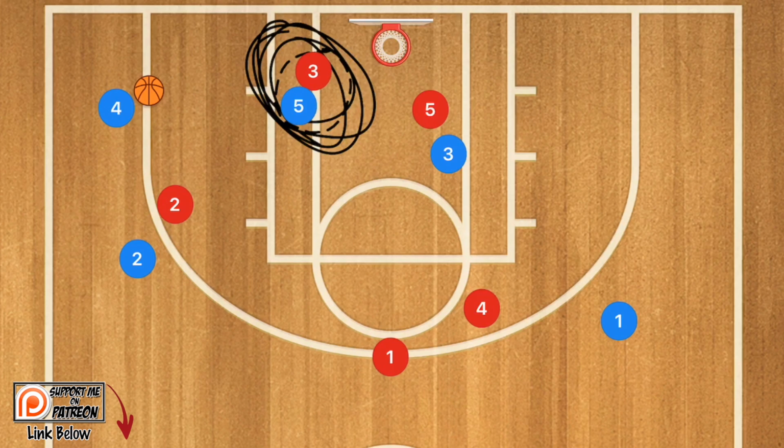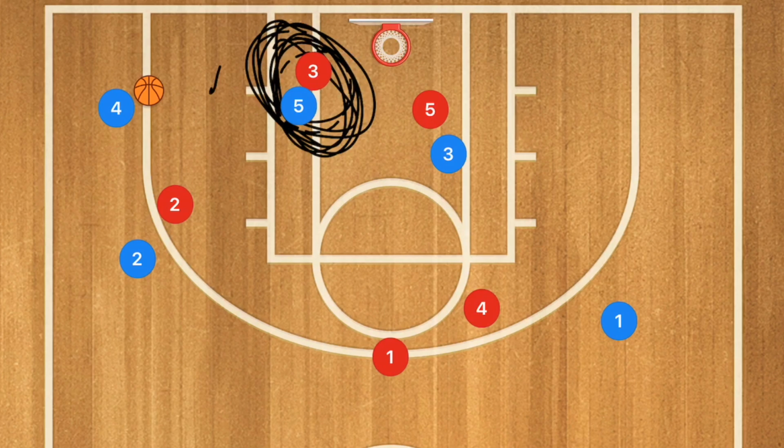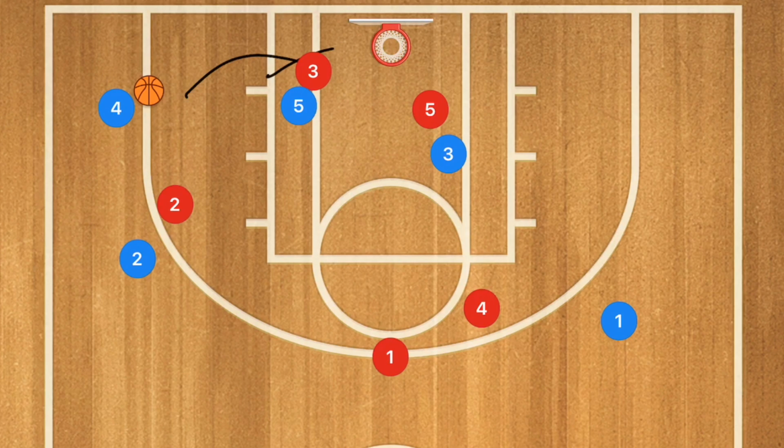So there's a few different options here, and, well, it works. It's worked for me quite a few times. This has never happened. A help out from the wing has never happened at that level for me. So keep that in mind. Player 5 is probably going to be the one scoring if player 5 red comes over to play defense.